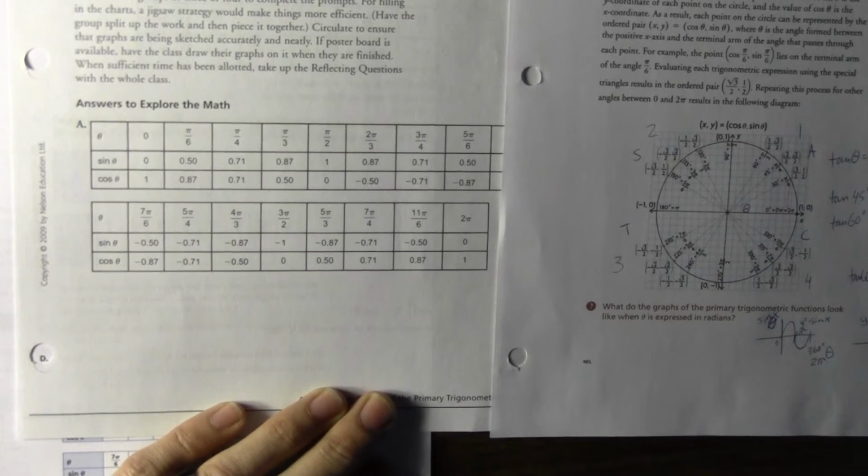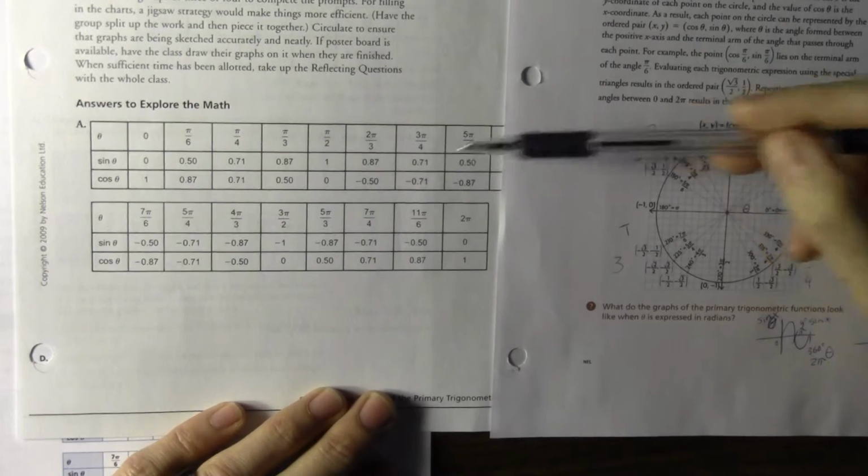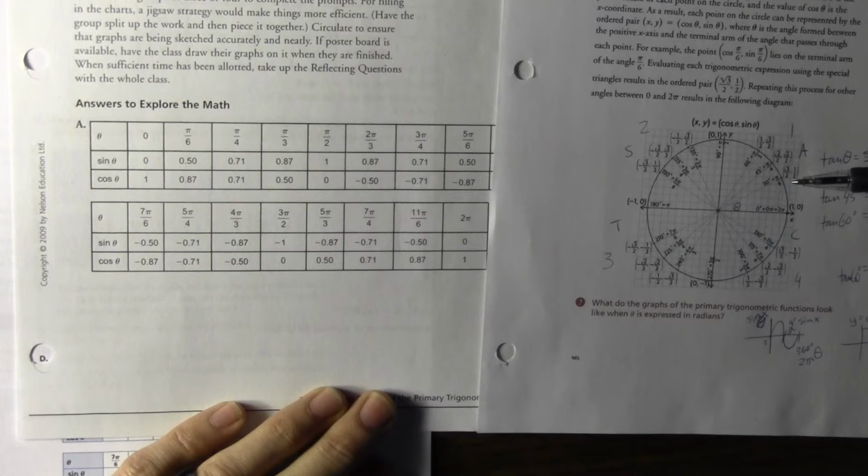Yeah. Sorry? No idea. Maybe it's just easier to write in the box. No idea. I think the point, I guess, was to verify your calculator values with the fraction values from the unit circle. That's what I would guess.